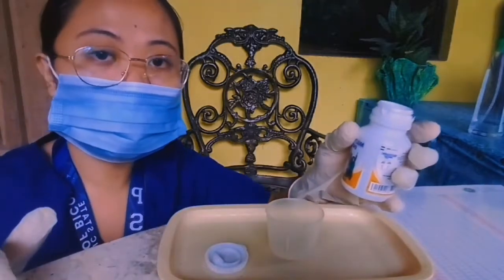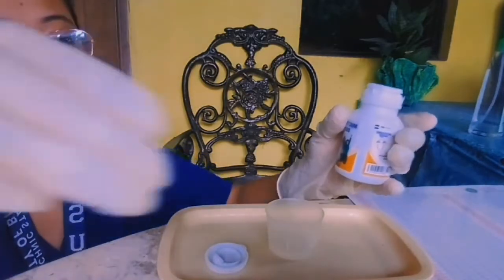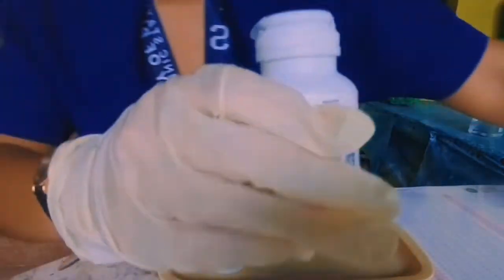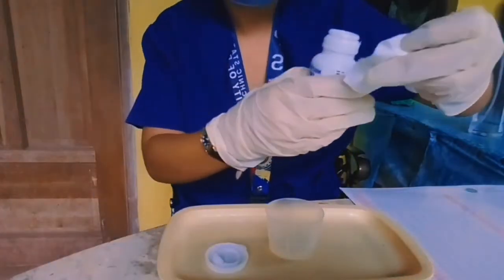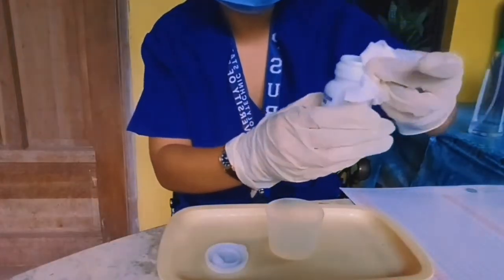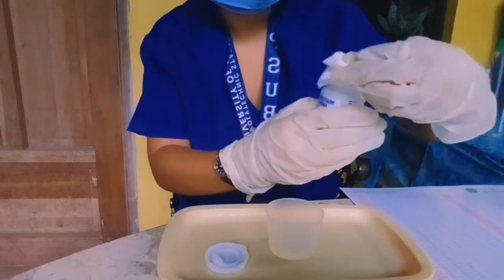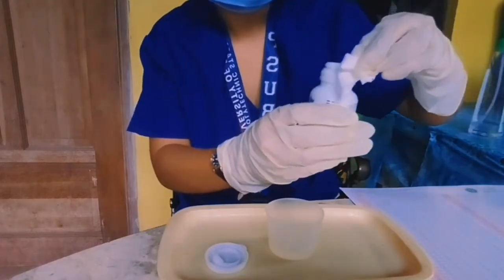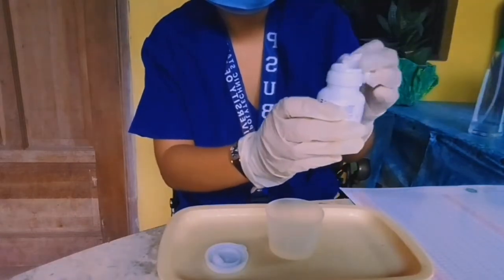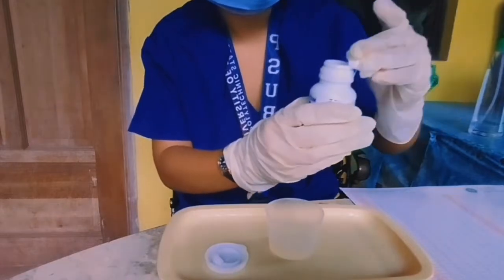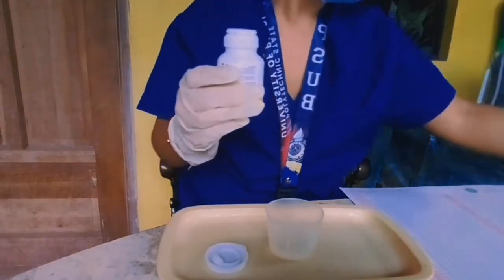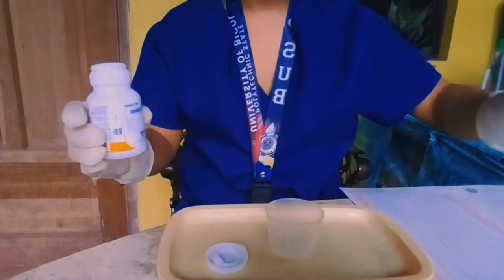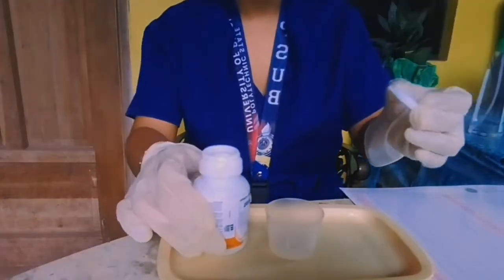And then before closing the cup, we need to wipe the excess medication. And then dispose of this. Okay. Then close it.